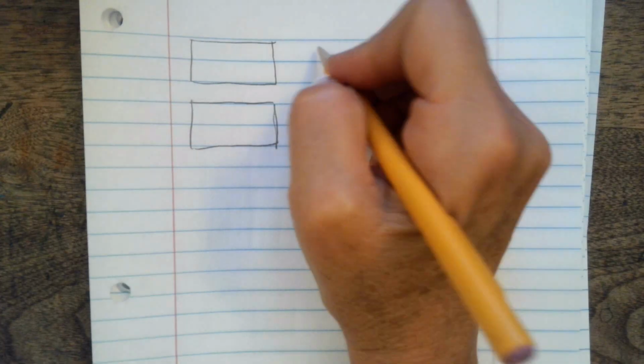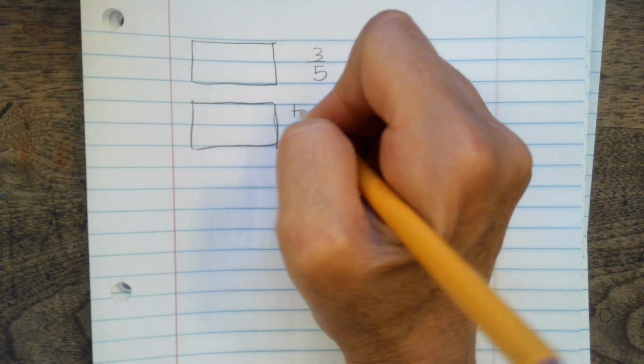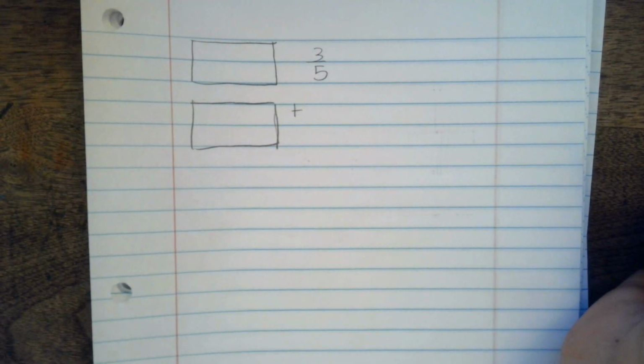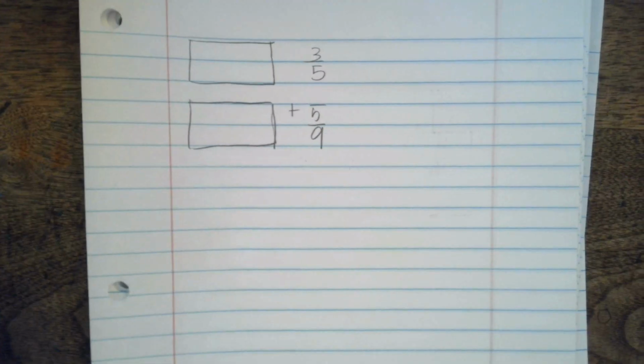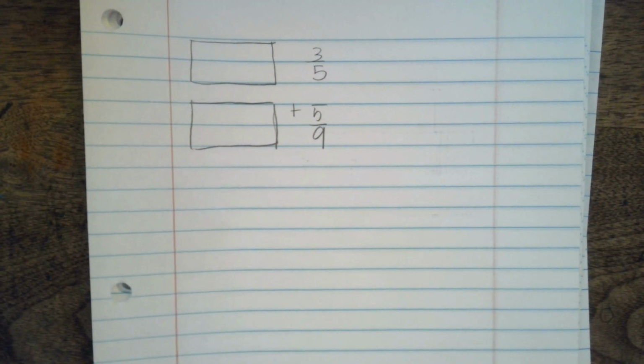And then if you are adding 3/5 plus 5/9. I mean 5/10.